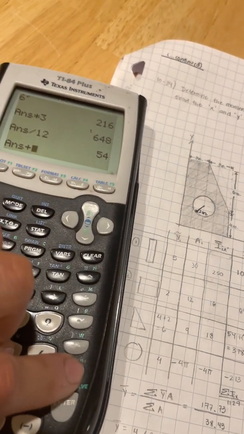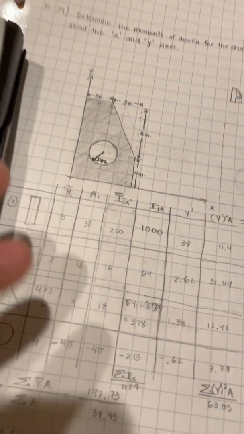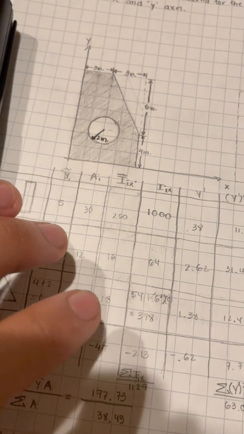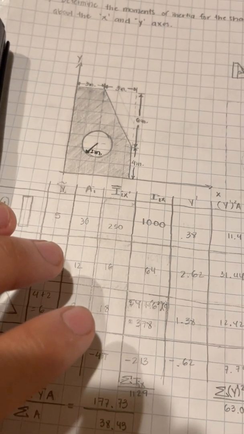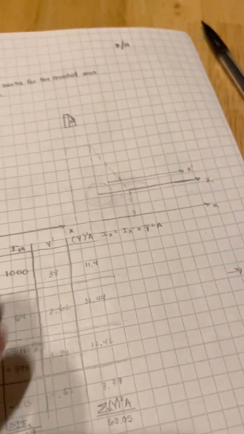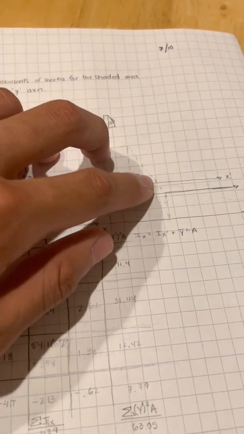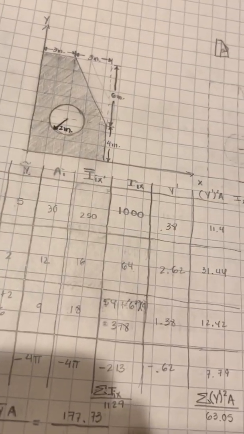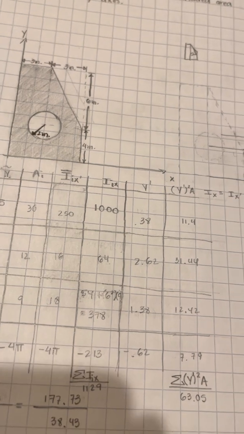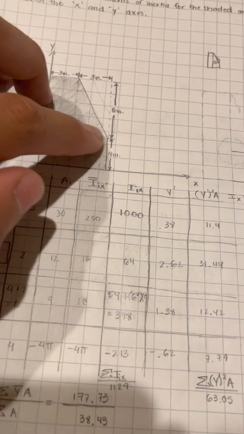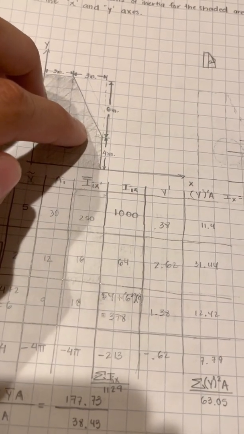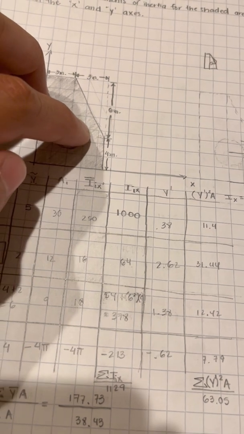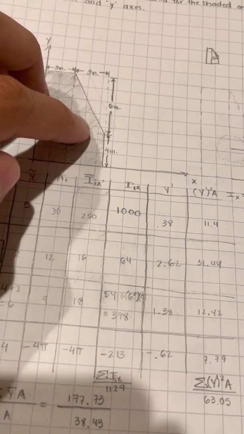Okay. So you have 54, right? But that's not it, okay? Because, actually, you're still taking about this, right? So that's not all you have to do, right? Because the distance to that centroid is 6, okay?